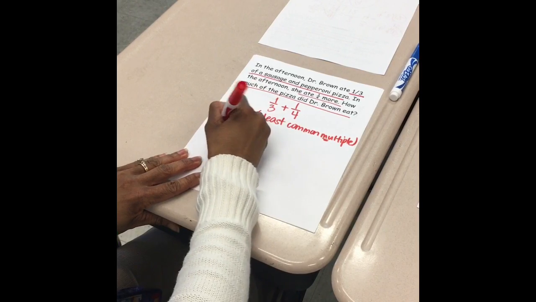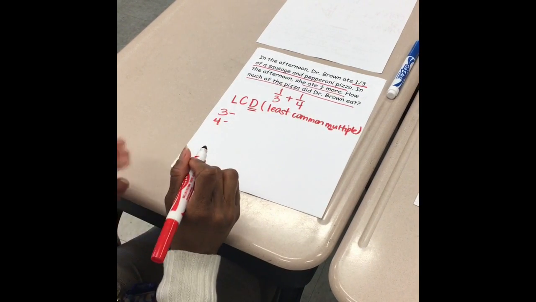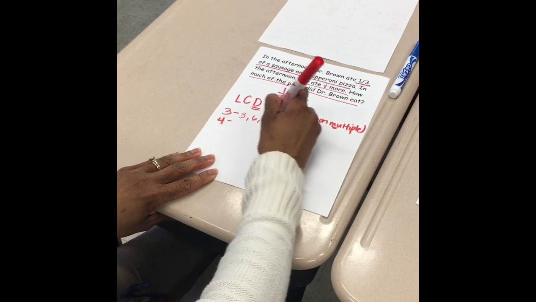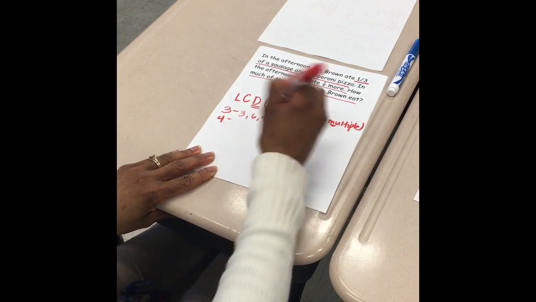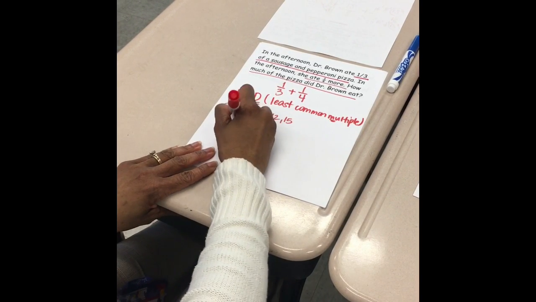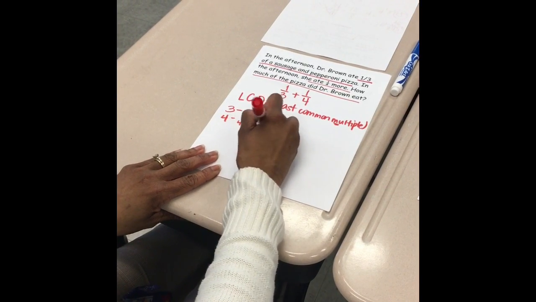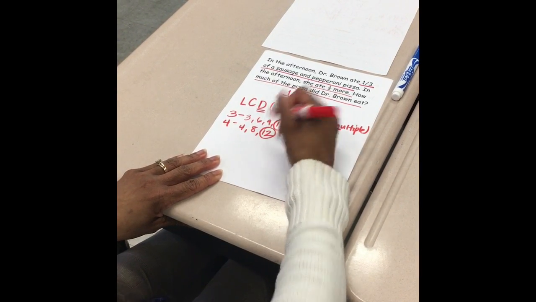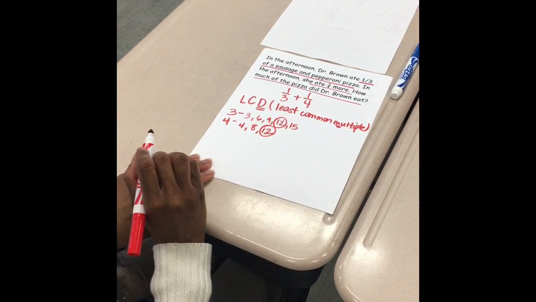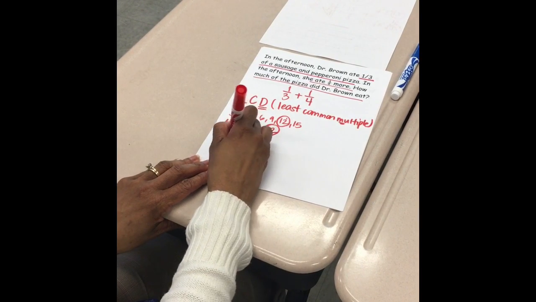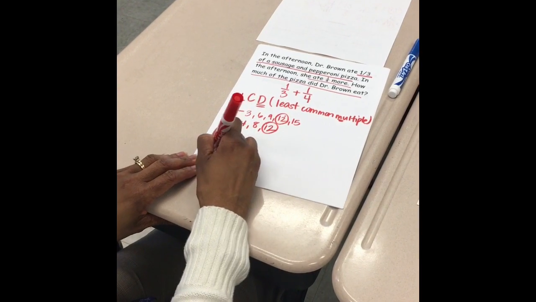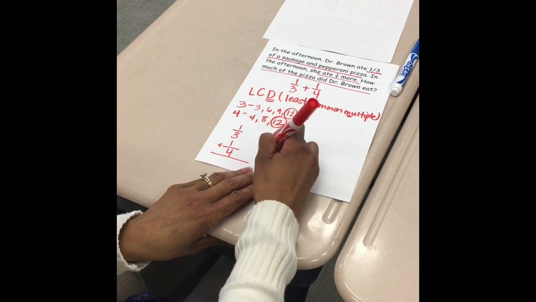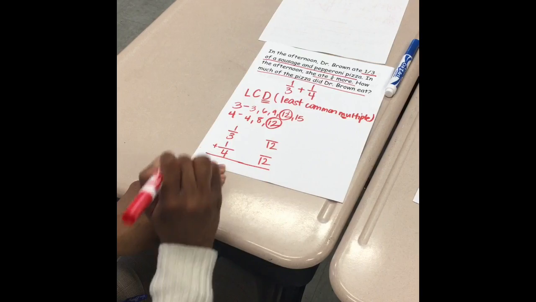Let's do 3 and 4. Remember, do your first 5 multiples. 3, 6, 9, 12, 15. So now we do 4, 8, 12. Remember, don't keep going if you don't have to. There's 12 and 12. Now I'm ready to find my equivalent fractions. 1/3 plus 1/4. And I know I need a denominator of 12.